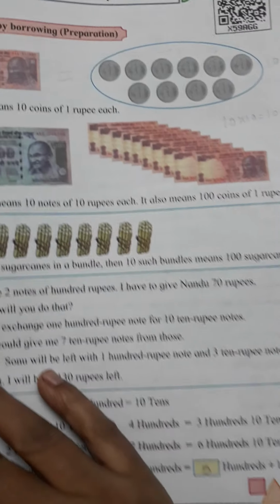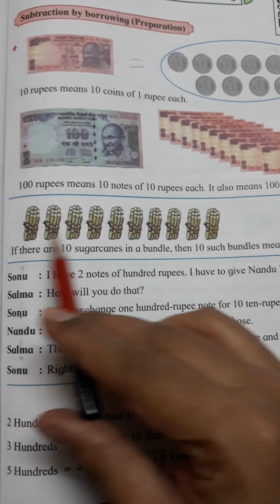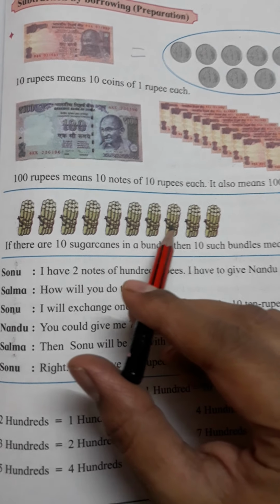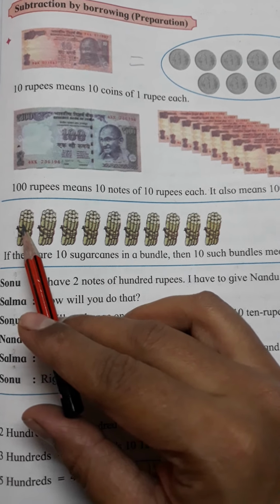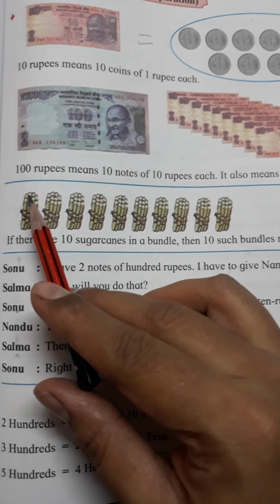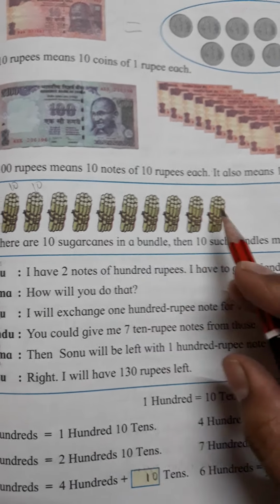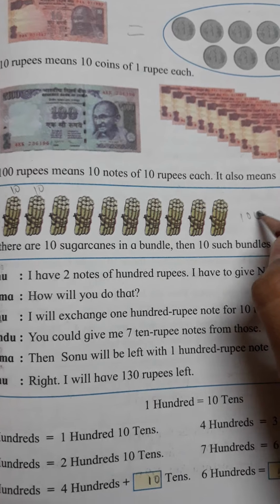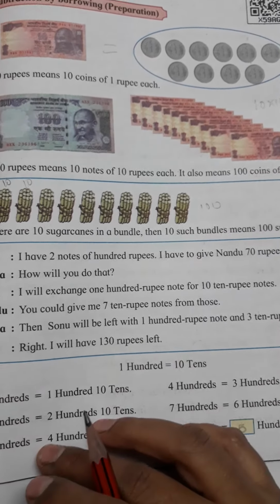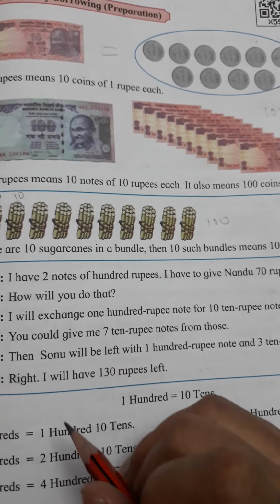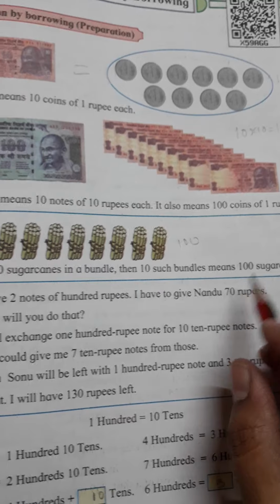Right? Okay. So now here look, these are sugarcane bundles. They are also 10 bundles. 1, 2, 3, 4, 5, 6, 7, 8, 9, 10. Each bundle has 10 sugarcanes. So 10 bundles, 10 each. How many sugarcanes are there? 100 sugarcanes. Understood, students?